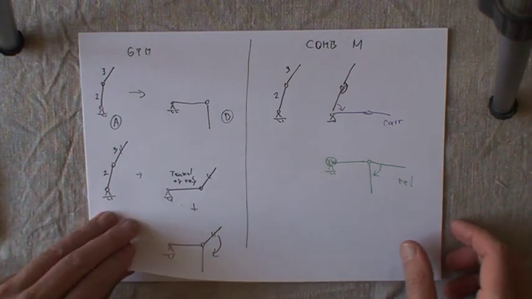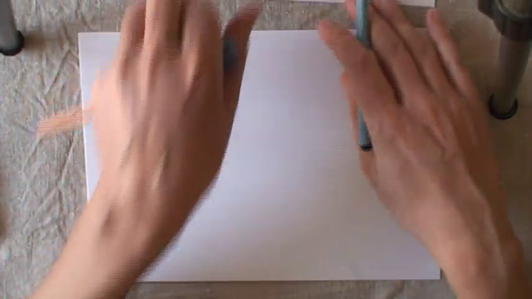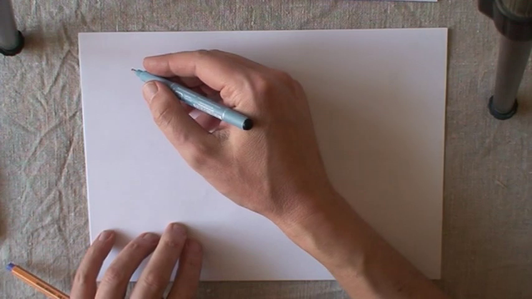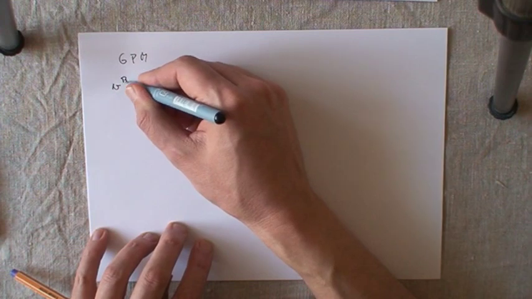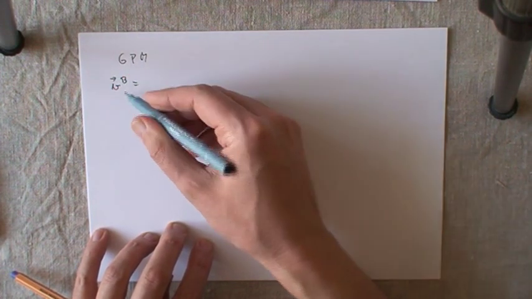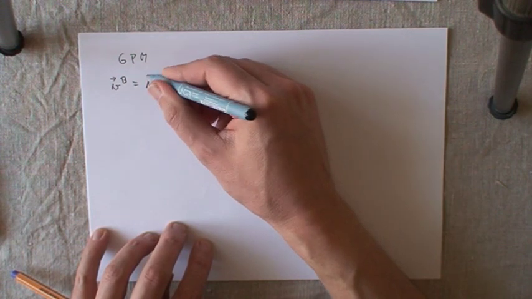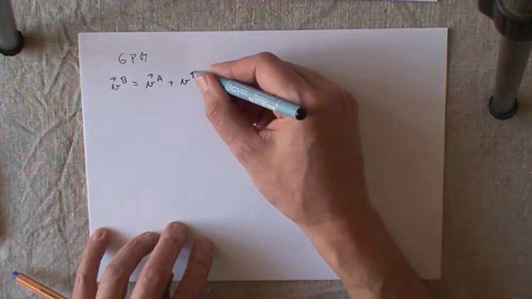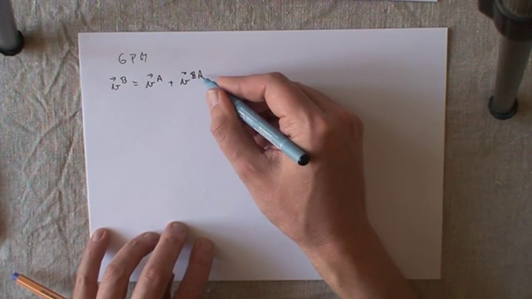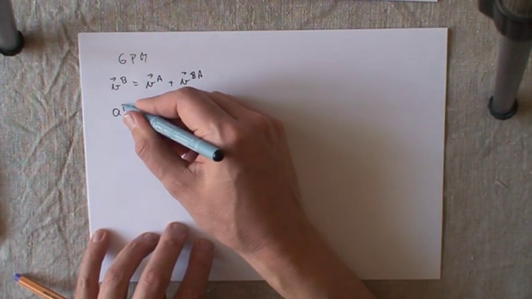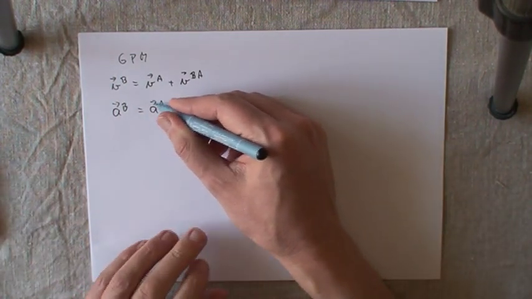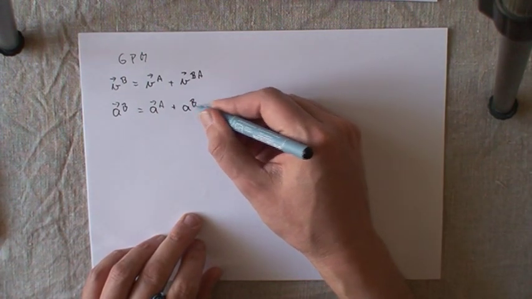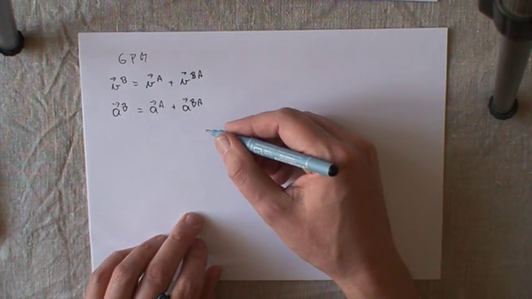Okay, and for the final, before we move to the example, let's take a look at the formulas. So in general planar motion, the velocity of the point that we are examining is velocity of the reference plus rotation of the point around the reference. For the accelerations AB, that is the same. That's the acceleration of a reference plus acceleration of the point around the reference.